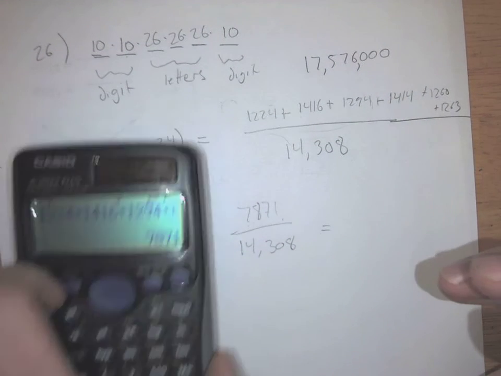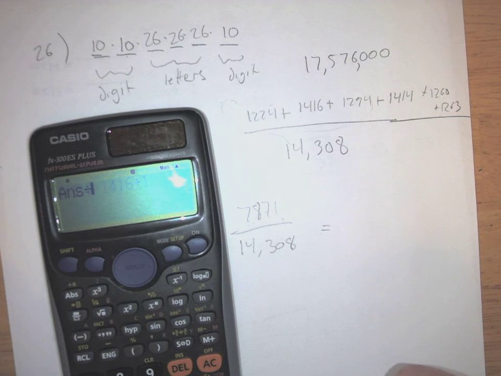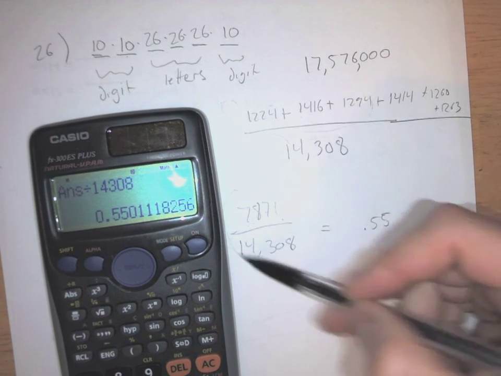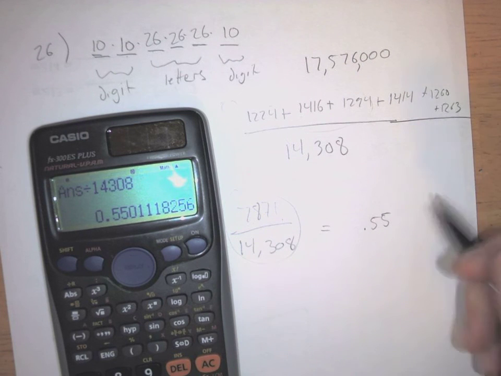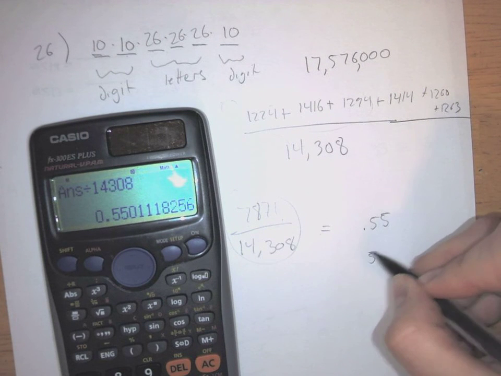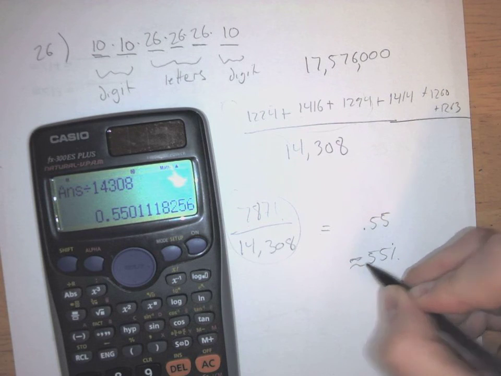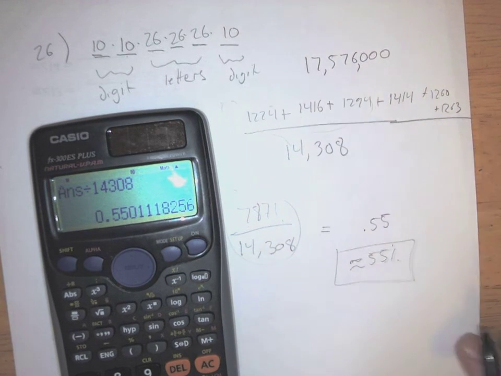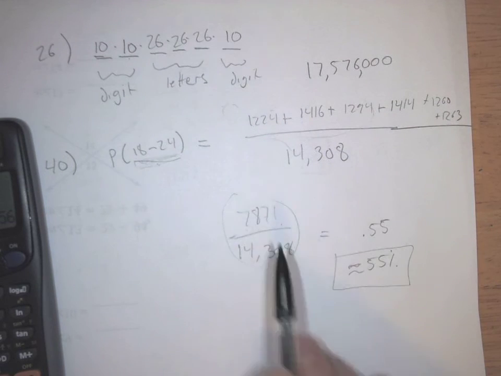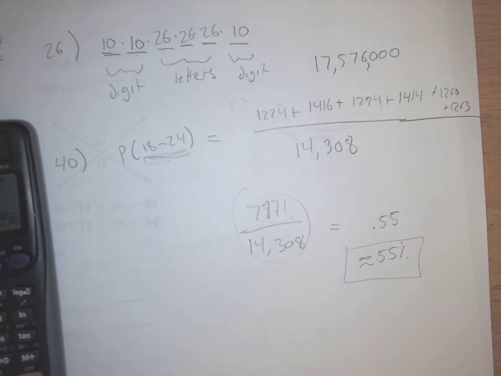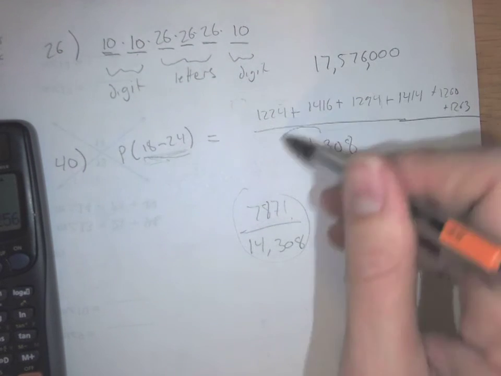So let's divide that number that we got by 14,308. This isn't going to simplify very well, so they put this in a decimal or a percent. I think they put it in a percent. So it's approximately 55% of all the college students in the nation for 1993 were in that age range, 18 through 24.